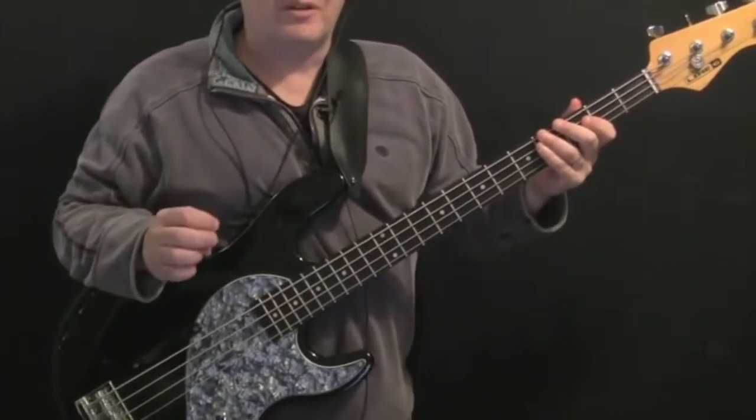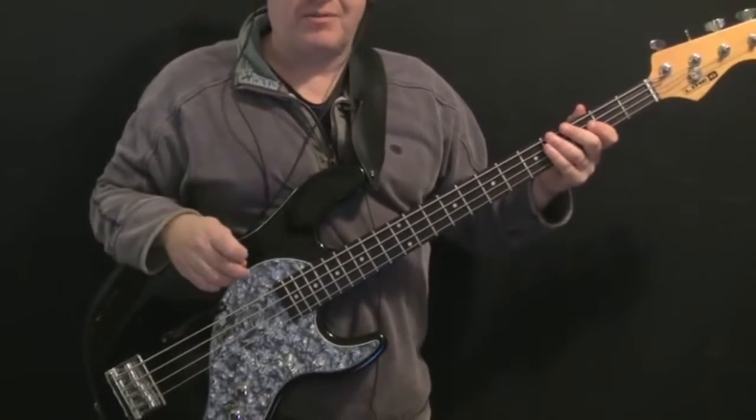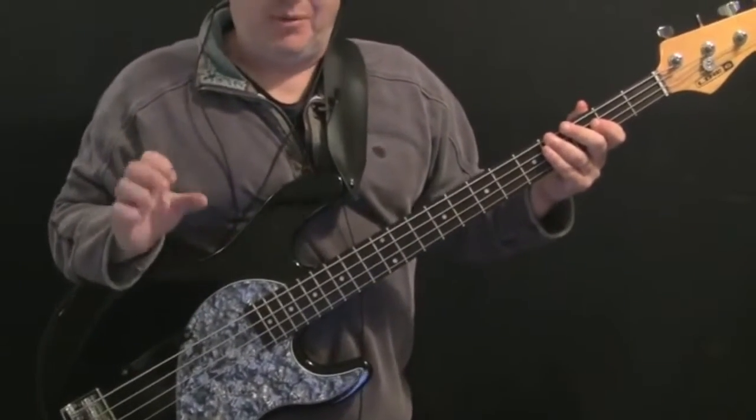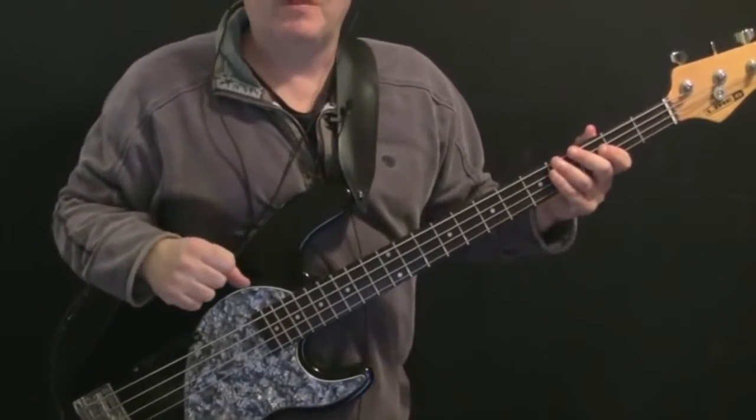Then there's another chorus. The first time through we lay out and then we come back in the second time through. And that's pretty much it, you put those parts together and play through the song. So it's a great song for beginners to learn.